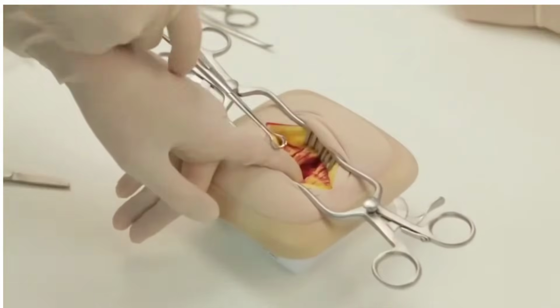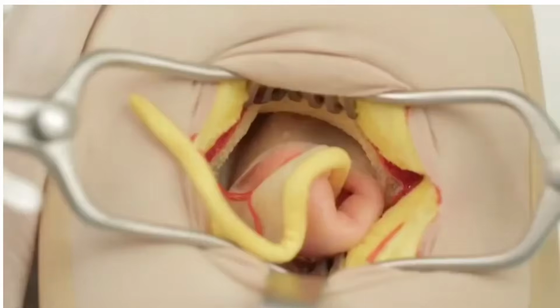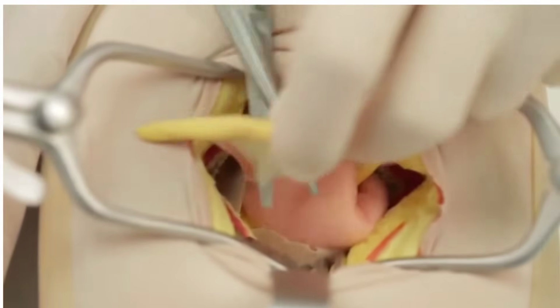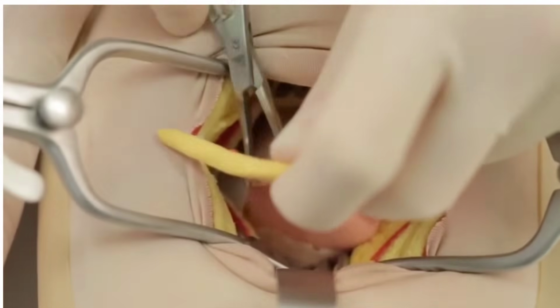If a mesoappendix is present, divide it with serial clamps and ties or a vessel sealing device. Control the appendicular artery securely. Mobilize the appendix fully to its base.